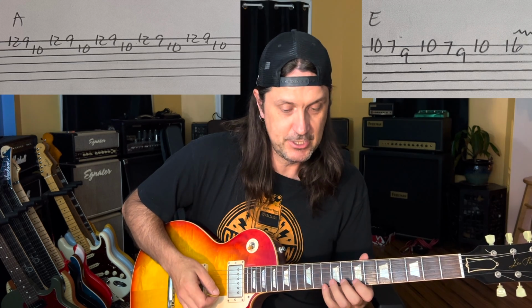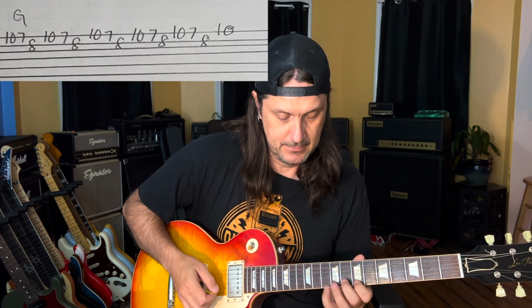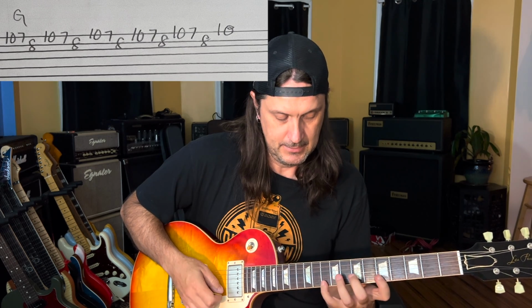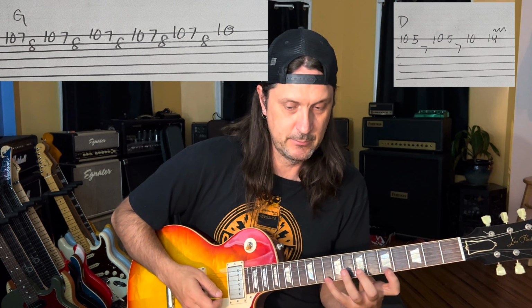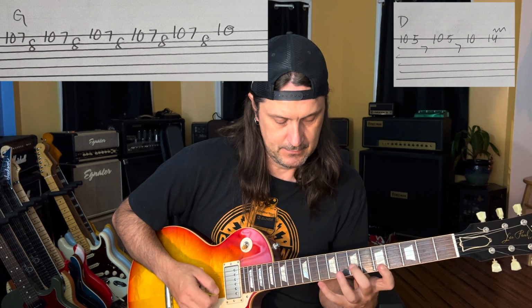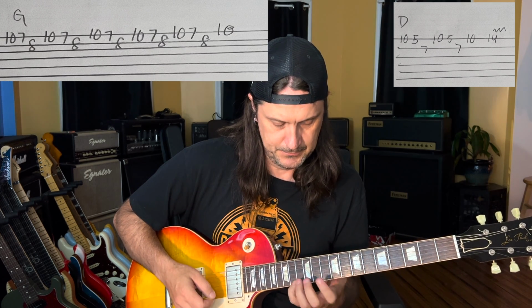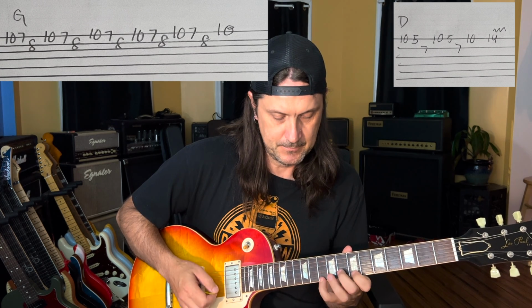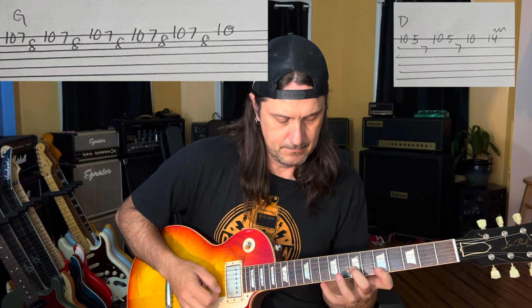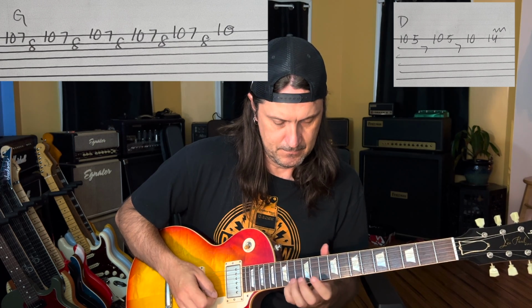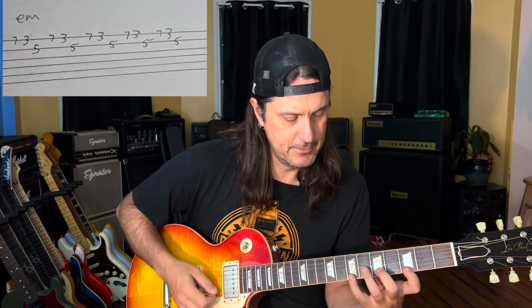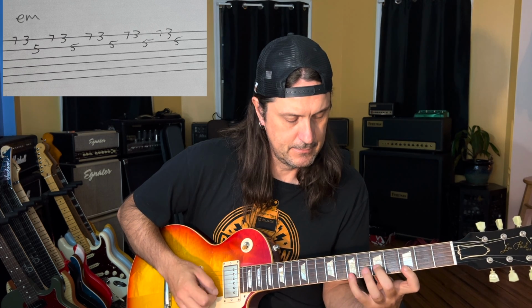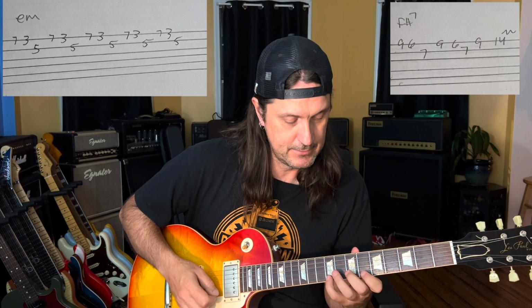And we're going to play the G arpeggio. And then to a D. This one has a little bit of a stretch. So it's a G to a D. And then E minor, F sharp dominant 7.